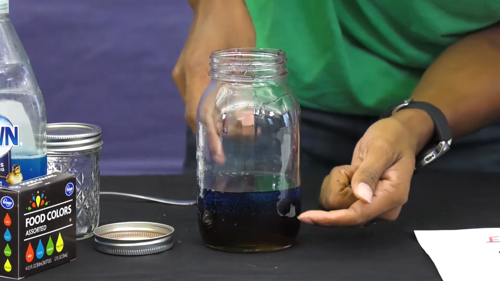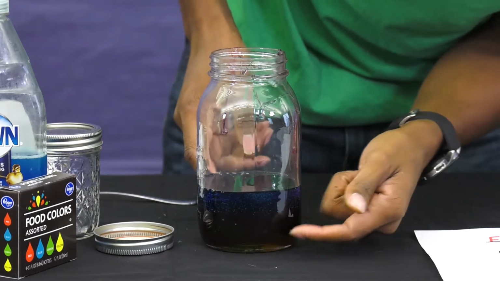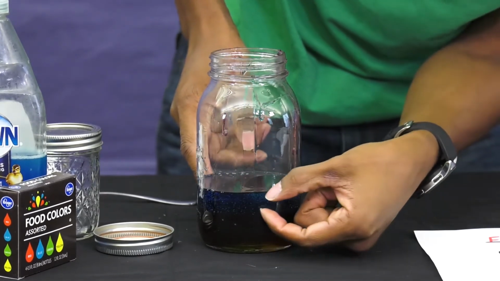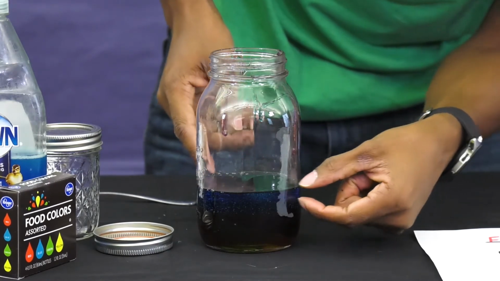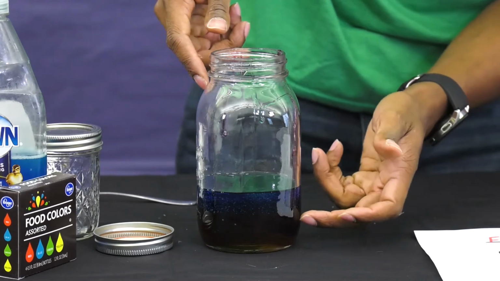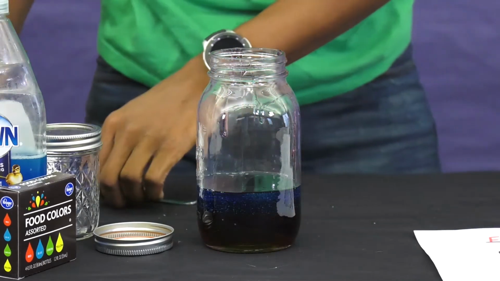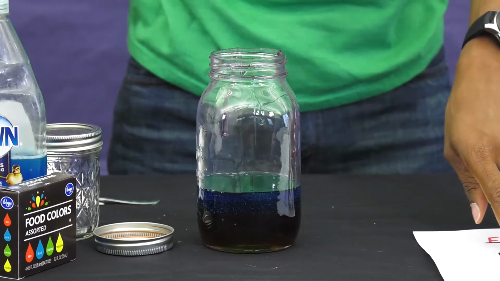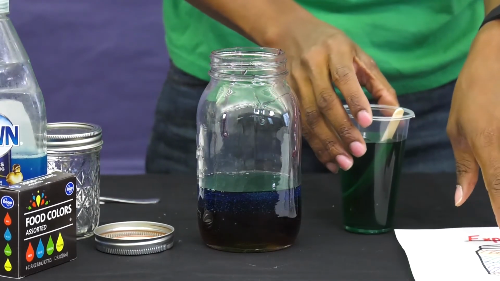Density check. You can see there we have a clear honey layer, we have our corn syrup layer, and you can see this nice blue dish soap layer. And so that tells us that in fact our dish soap is less dense than our corn syrup. Okay?